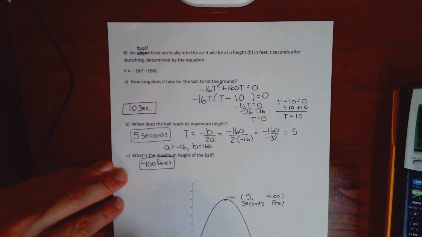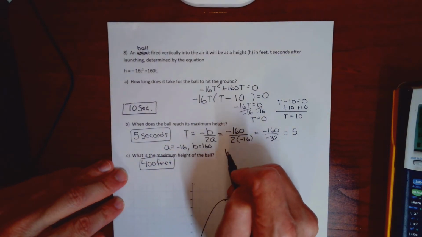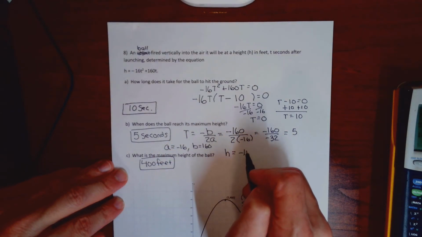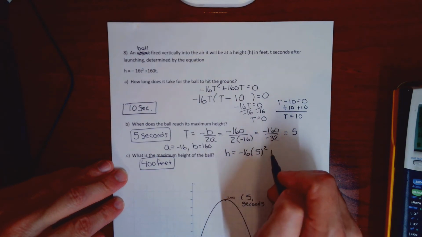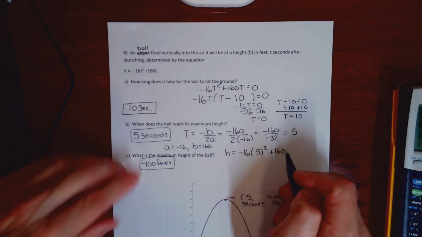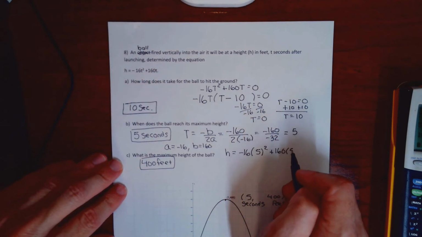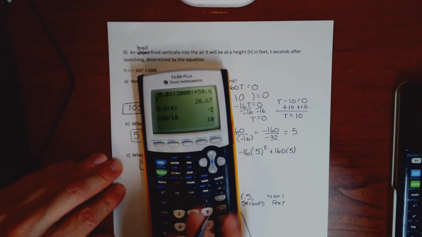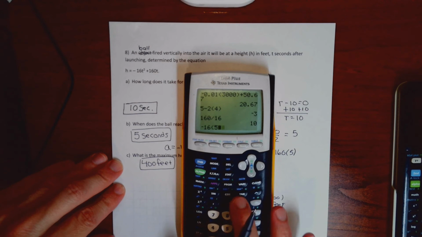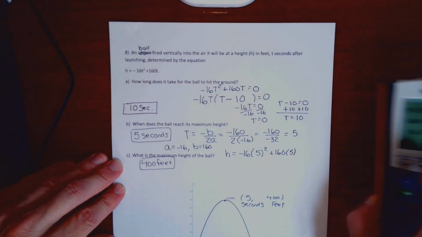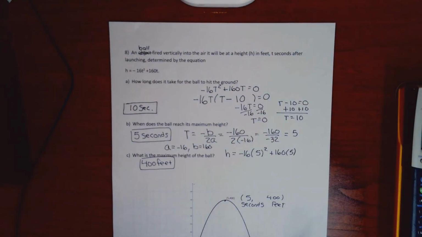For part C, to get the maximum height of the ball, I'm just going to take the 5 that I just computed and plug it in to each of the t's in the original problem. And that should give me 400. So if I do negative 16 times 5 squared plus 160 times 5, it'll give me the 400 feet. So that's everything for 8. We just have one problem left to do.